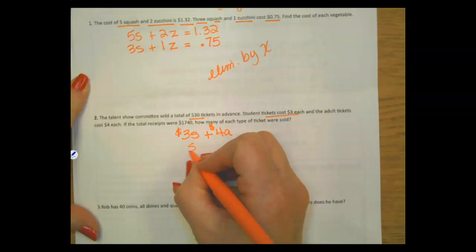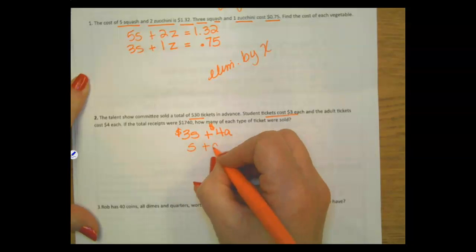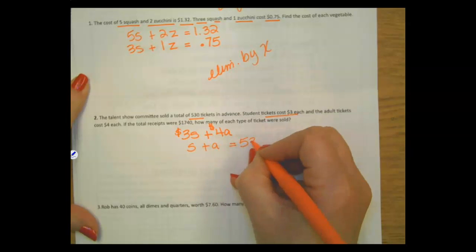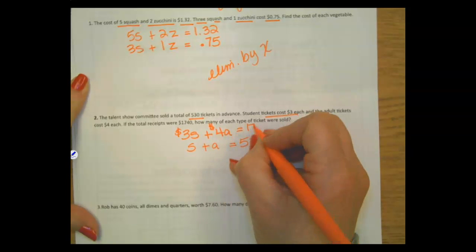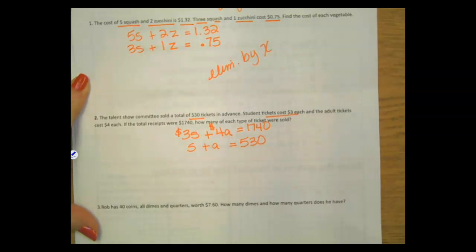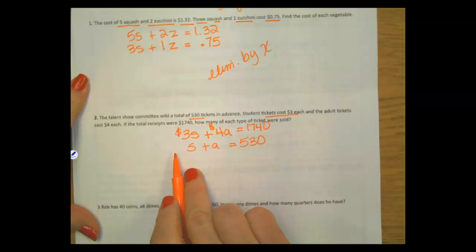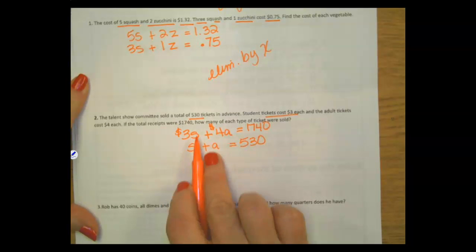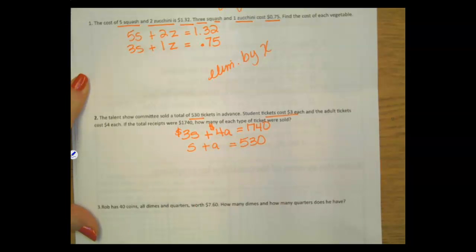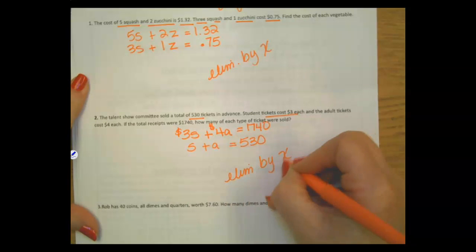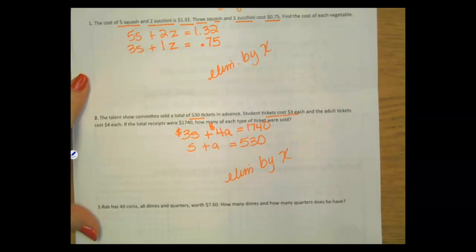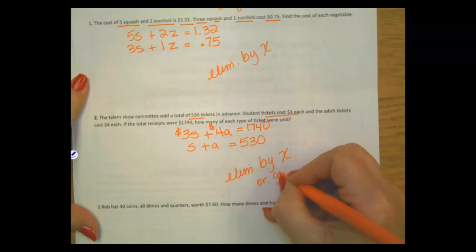So student tickets plus adult tickets was a total of 530 tickets. Both of these together equaled this amount. And then again, I could graph it or multiply this by maybe a -3 and solve for how many student tickets or how many adult tickets were sold. So again, elimination by multiplication is how I could solve that. Or graph on Desmos.